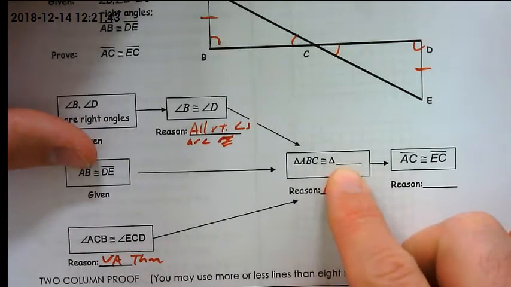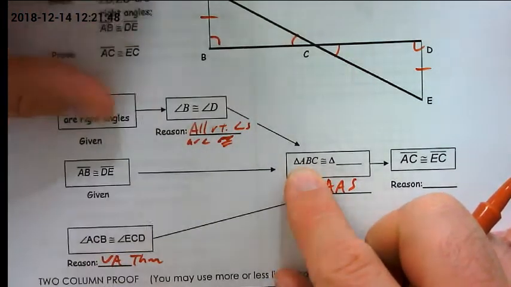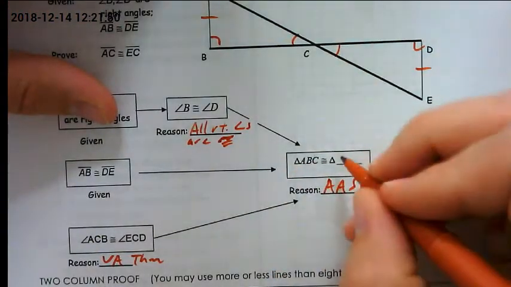What's the statement for their congruency statement here? Well, they've got to go in corresponding order. So ABC corresponds to EDC.